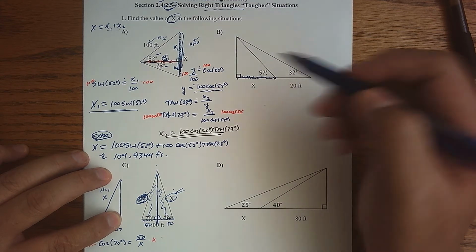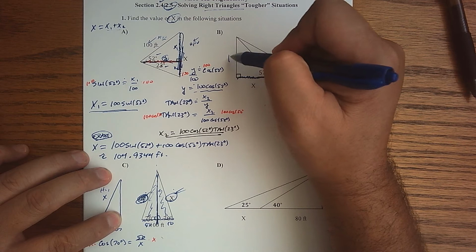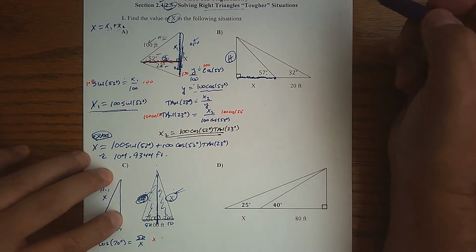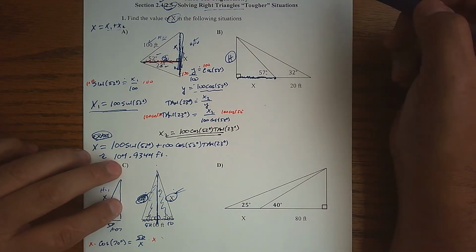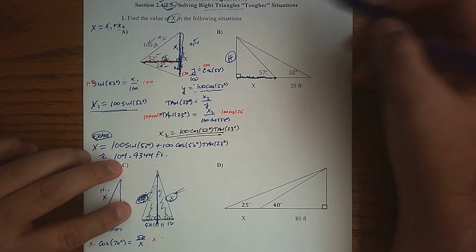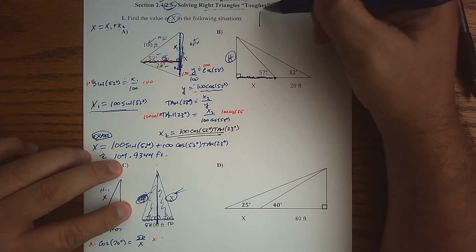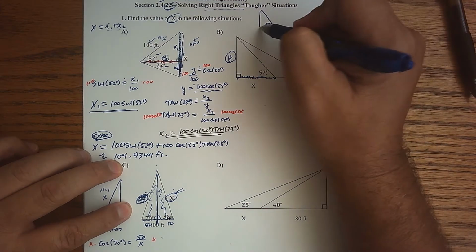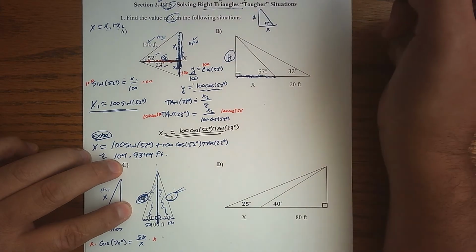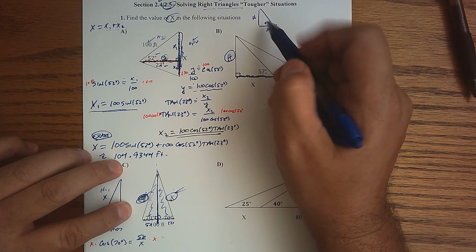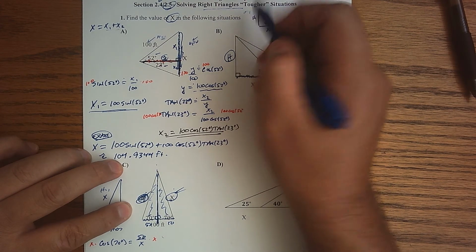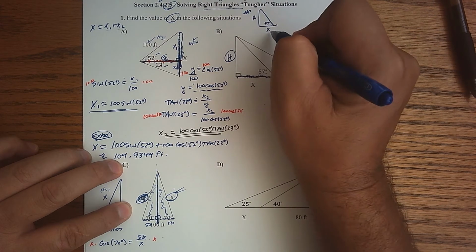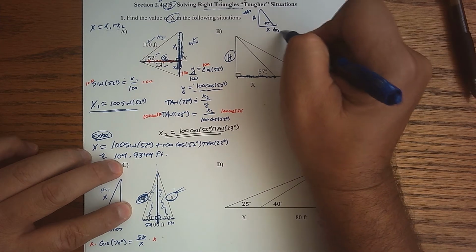To help us out, what's common to both of them is that side, let me call it h, for height over there. So for the 57-degree triangle, there's x and there's h, and as far as 57 degrees is concerned, we're talking about opposite and adjacent. So that's a classic tangent function.